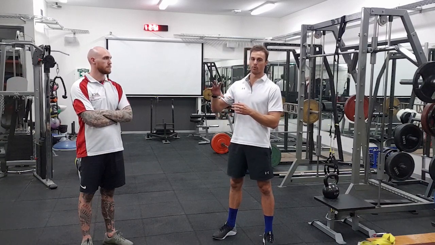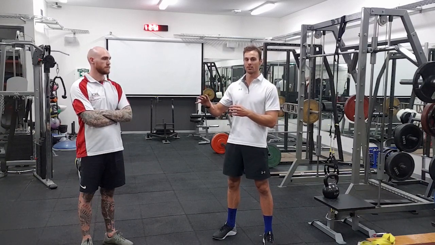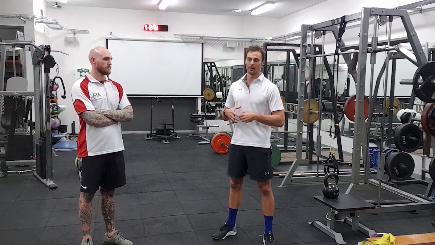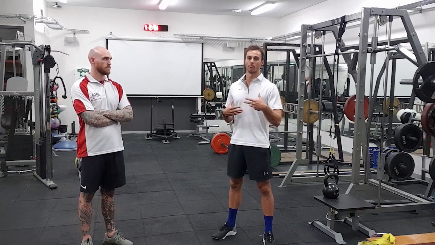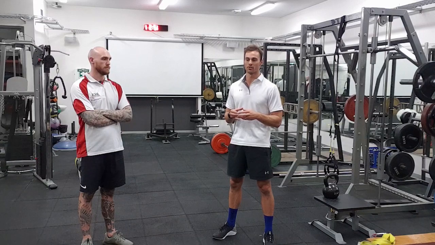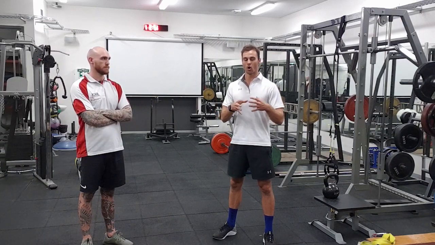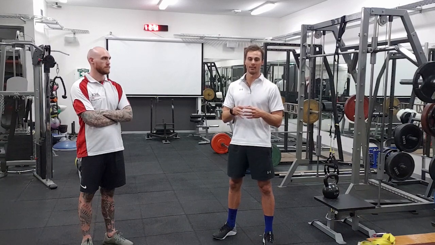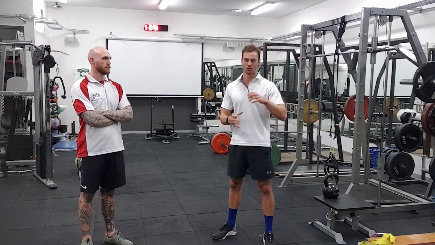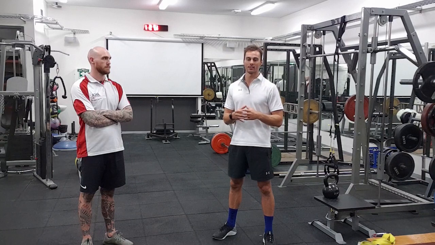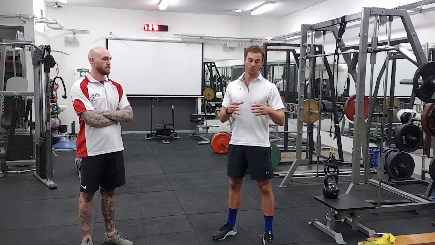I will usually put maybe activation type exercises at the start to get it going. So you might do something like a bird dog with 10-second holds, and then the first compound exercises in the programming for that session will be the ones that have the highest core contribution.